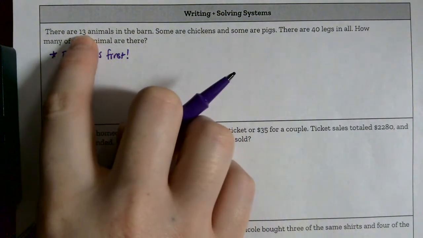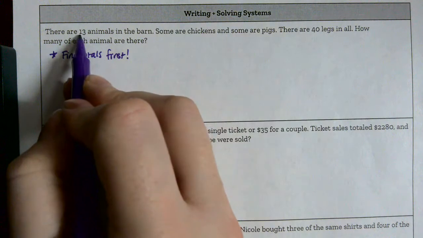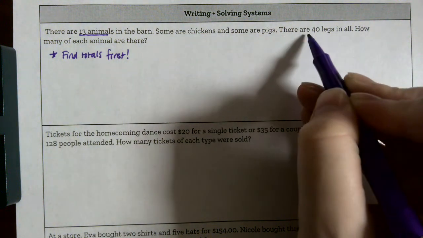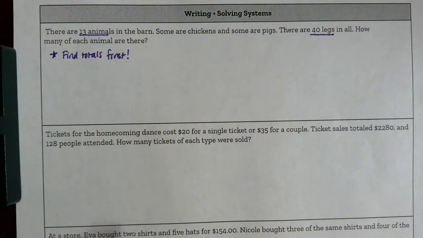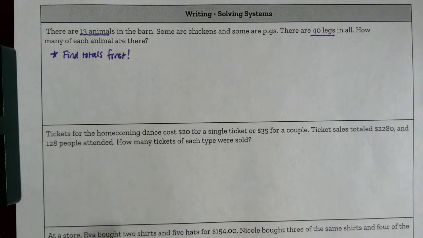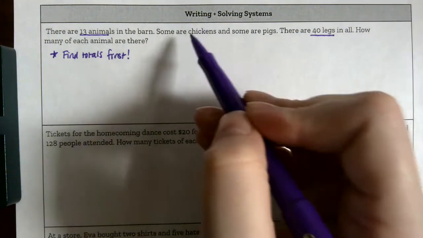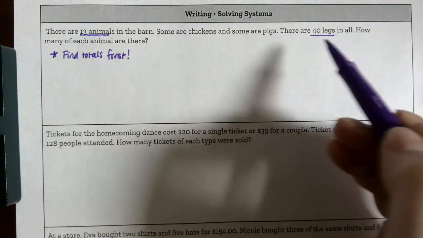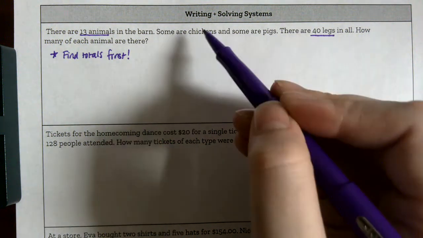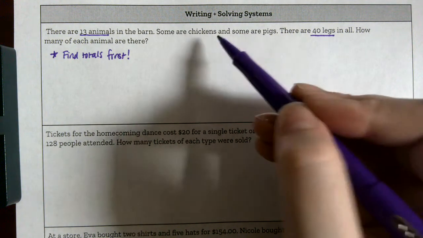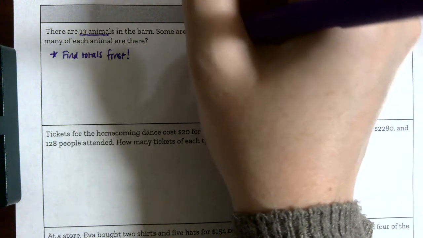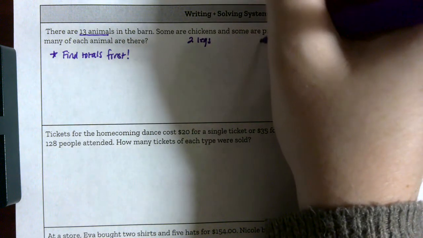And so in this case, I have a total of 13 animals and a total of 40 legs. Those are my two totals. And then I also know that some are chickens and some are pigs. We're talking about animals and their legs, so it's important to know the difference between chickens and pigs and how many legs they have, because that's going to come in handy later. So next to chickens, I'm just going to write 2 legs. And next to pigs, I'm going to write 4 legs.